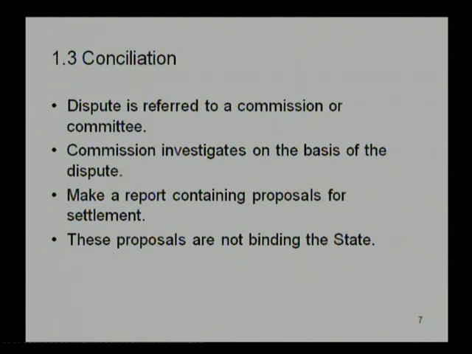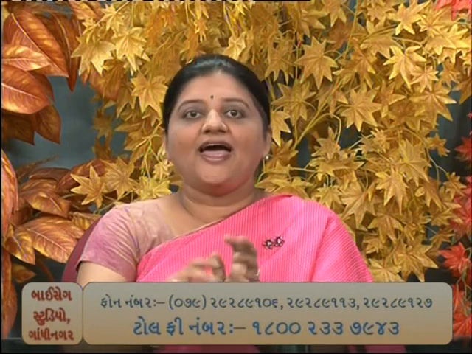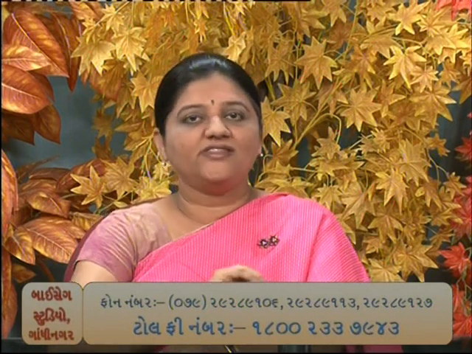kind of dispute. The third characteristic of conciliation is, after investigating the fact of the case or of the dispute, the commission will make a report containing proposals for settlement. And the last characteristic is, these proposals are not binding on the state. Now the fourth characteristic is the important one, due to which conciliation differs from arbitration. First, conciliation involves a committee or commission or a group of persons appointed by the disputant parties themselves, and they are referred to solve the dispute.